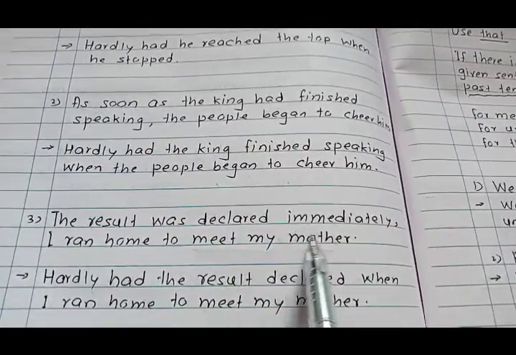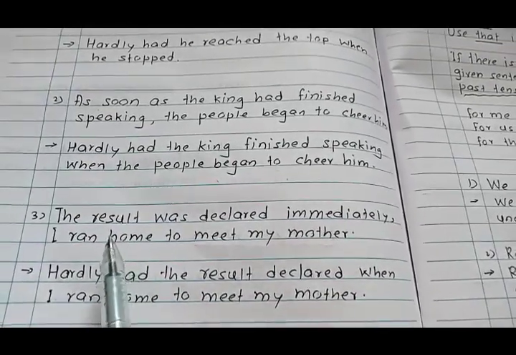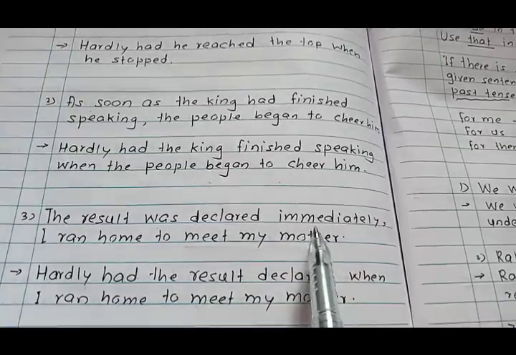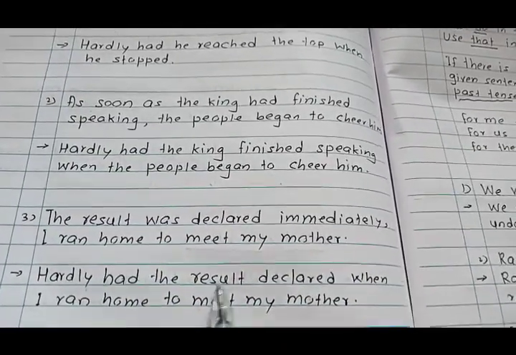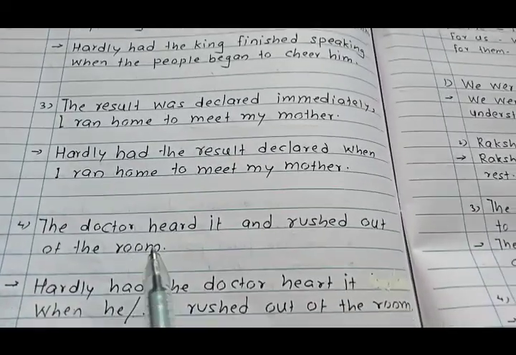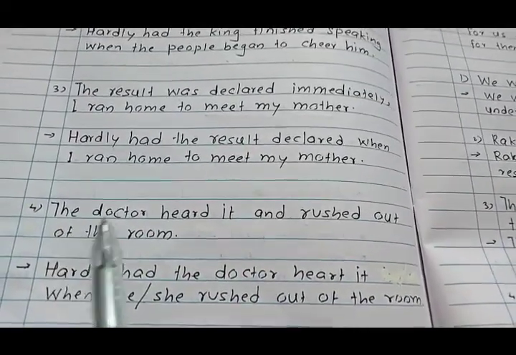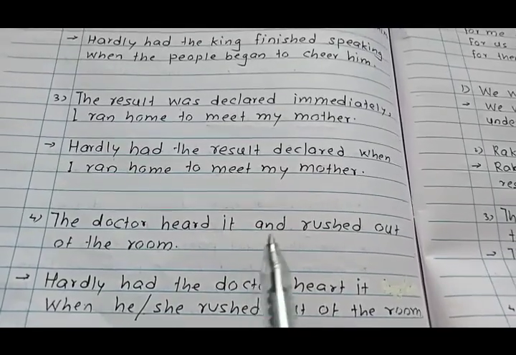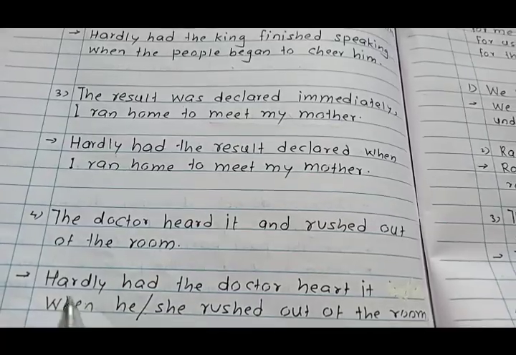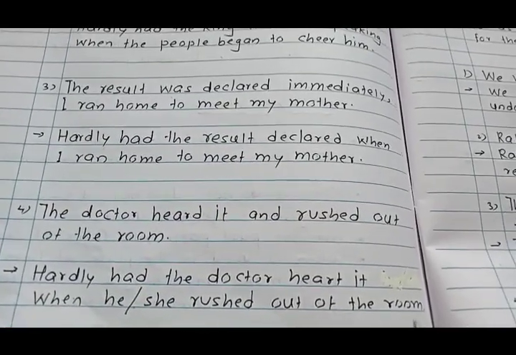The result was declared immediately. I ran home to meet my mother. Hardly had the result declared, "was" removed. "Immediately" removed. Hardly had the result been declared when I ran home to meet my mother. And number 4: The doctor heard it and rushed out of the room. Hardly had the doctor heard it when he or she rushed out of the room.